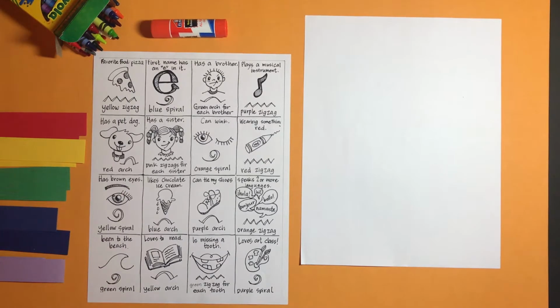Welcome to art class. Today we're doing a project called Line Codes. We're going to be talking about a bunch of different lines and how to create them. We're talking about folding paper as well as drawing lines, and specifically we're talking about how fun it can be to draw lines that symbolize certain parts of yourself.